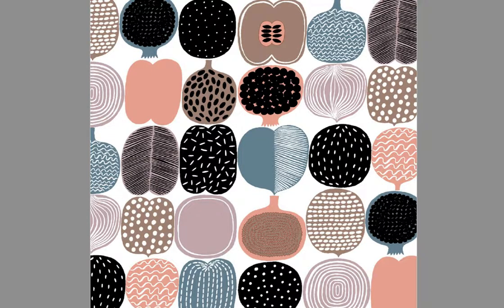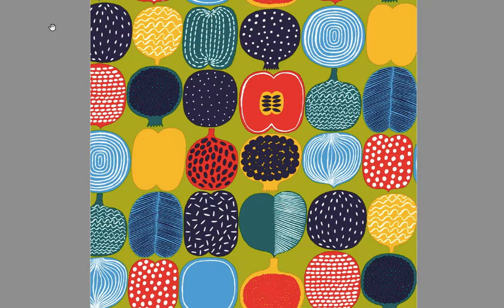In this example, this is a Marimekko print, and they tend to reissue their prints. So what's interesting about this is that this print was reissued and recolored in a completely different season. And we can see here how different the print can look with different colors.